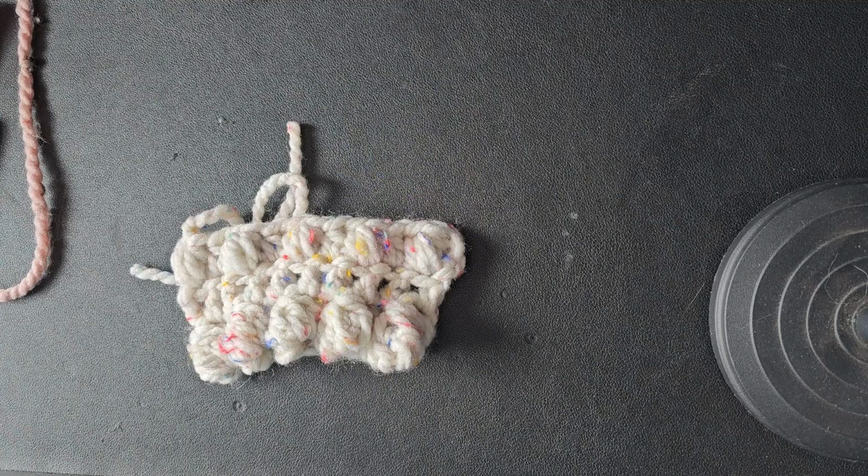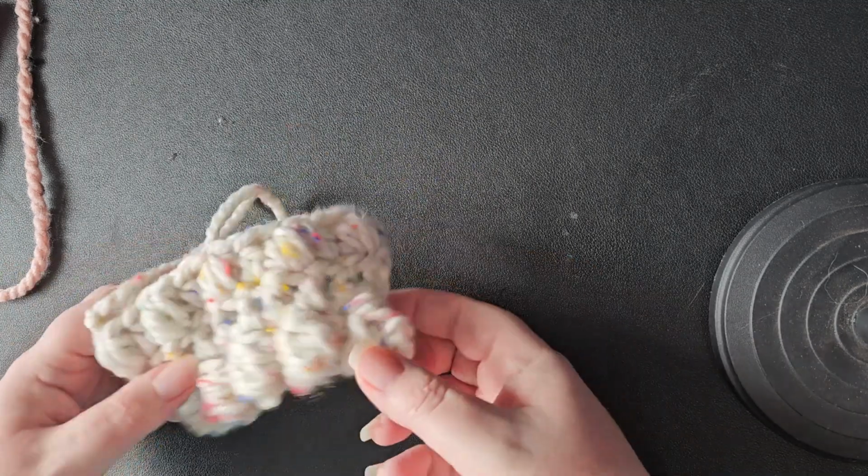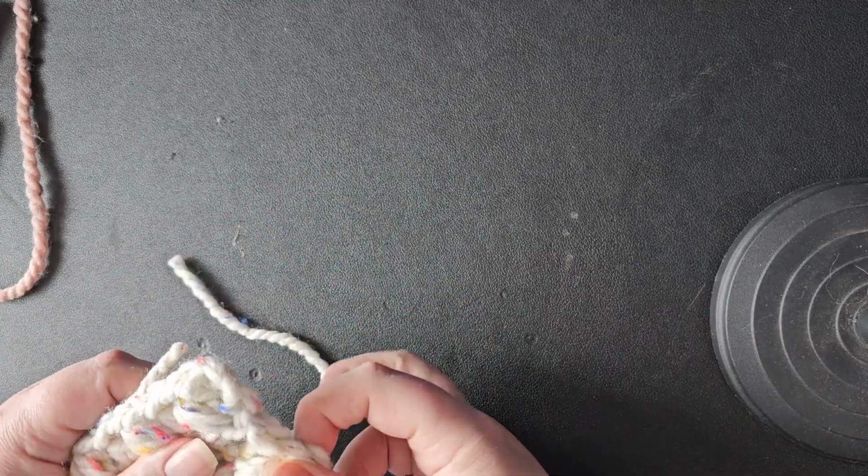So today we are going to look at some texturing stitches that you can do with crochet. That's one of the things that I love about crochet, is that there's so many different types of stitches and different ways that you can do things, so you can really make just about anything that you set your mind to. So we're going to start with what's called the bobble stitch.